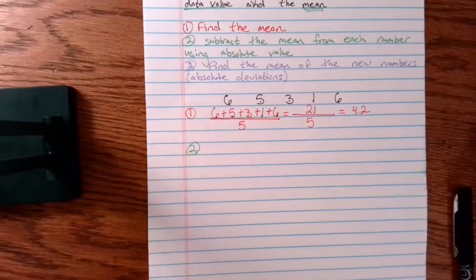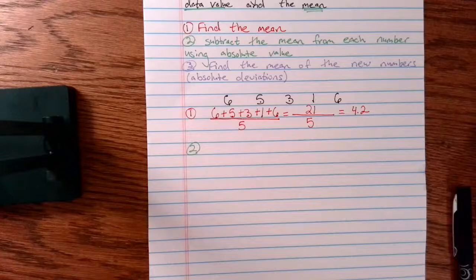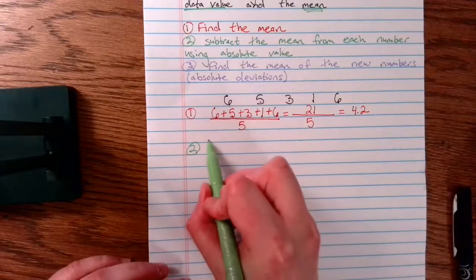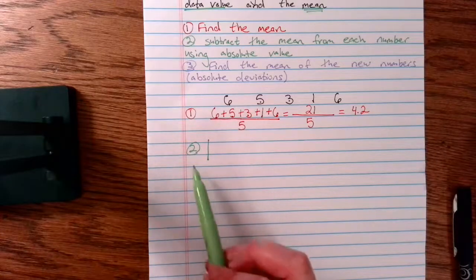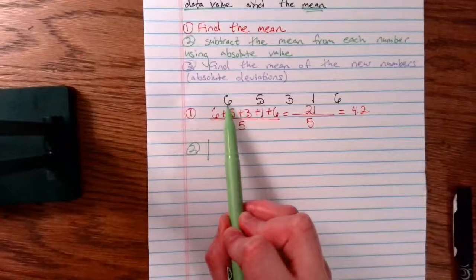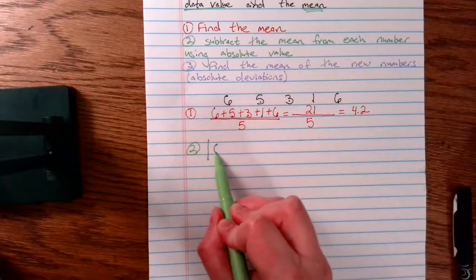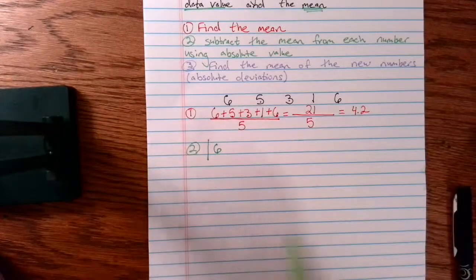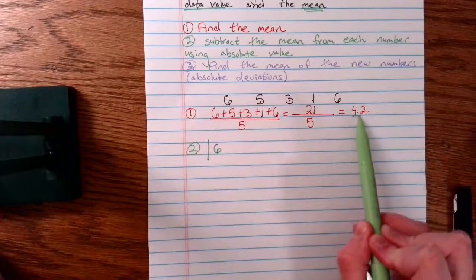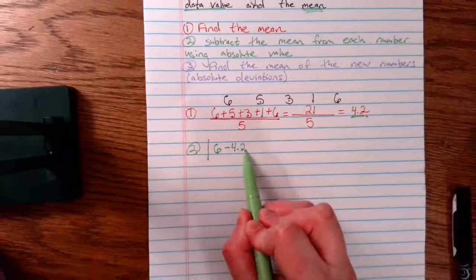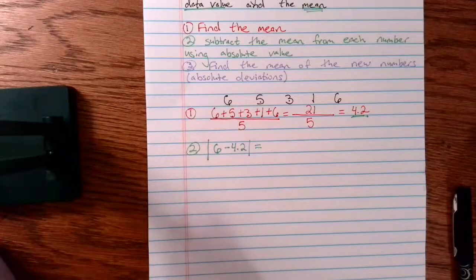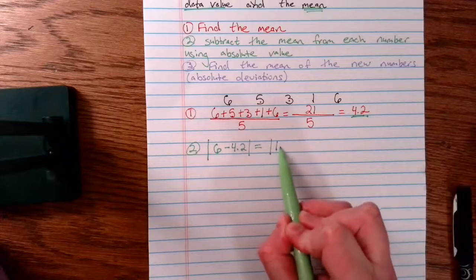Now remember, we use this for absolute value, a bar, right? So we're going to take the absolute value, and we're going to take our first number, which is 6. And then we're going to subtract it by the mean, which we figured out was 4.2. And when we subtract, we'll get the absolute value of 1.8.